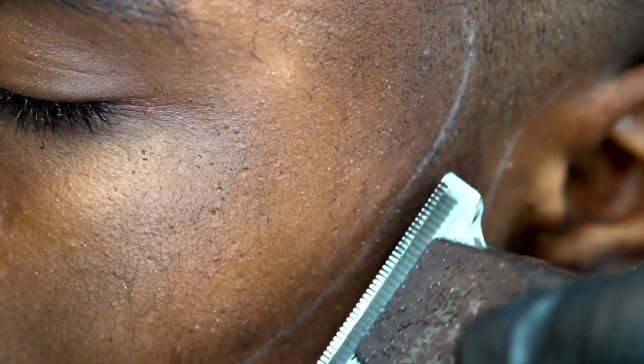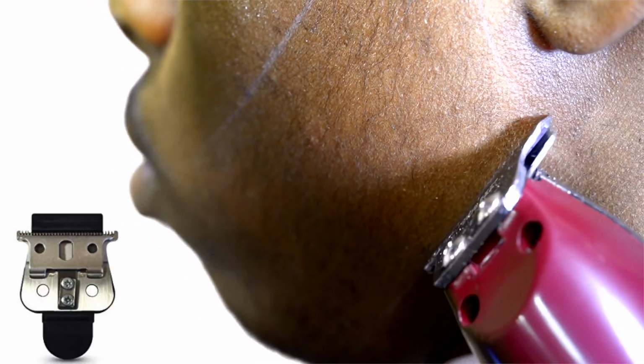Having your blade zero gap will assist in achieving those clean lines. Zero gap means that the moving blade and the stationary blade are flush with each other. The gap between the threads of the blade can be as low as 0.2mm. This gives a really close cut, but you have to be careful you do not cut your clients.